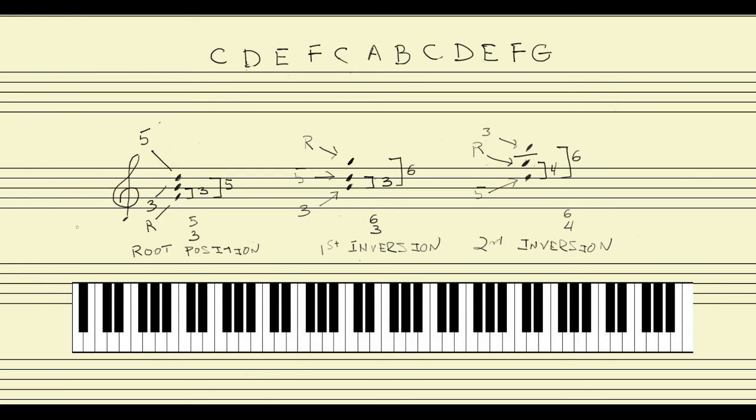So if you see the numbers 5-3 next to a chord, like a G 5-3, you know that that's referring to a G that is in root position. If you see the number 6-3, then you know that that is a chord that is in first inversion. And then if you see the number 6-4, you know that that is a chord that is in second inversion. And we'll actually see something like that in a few videos.